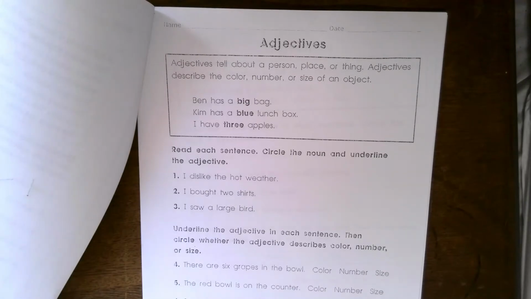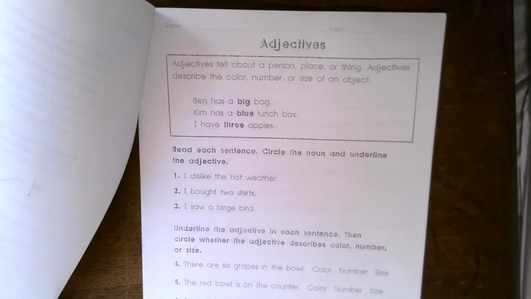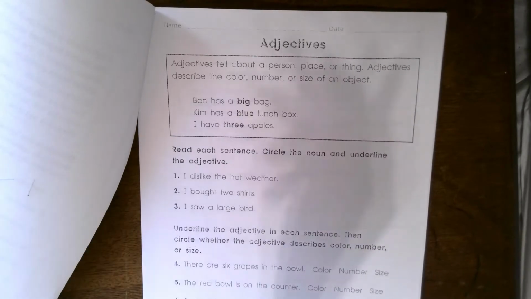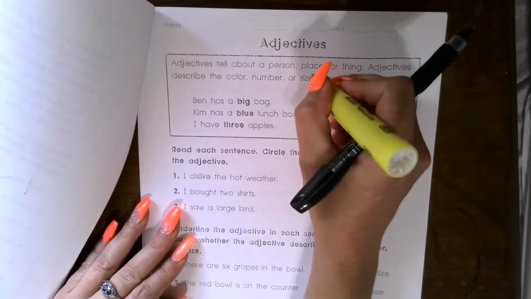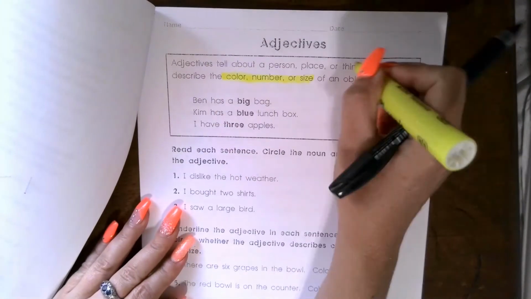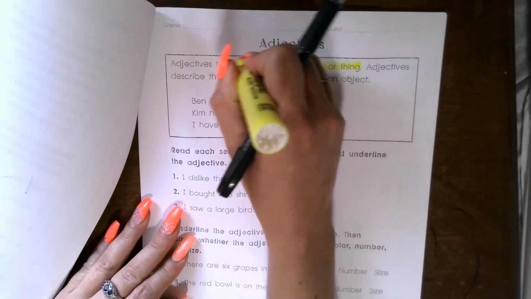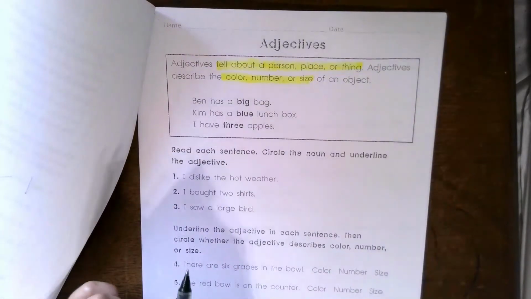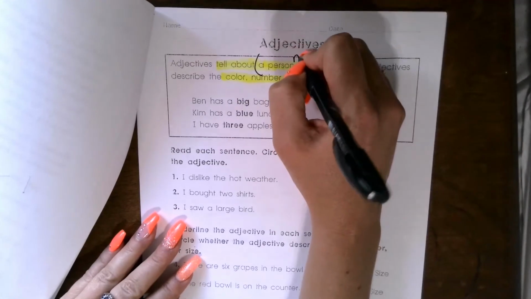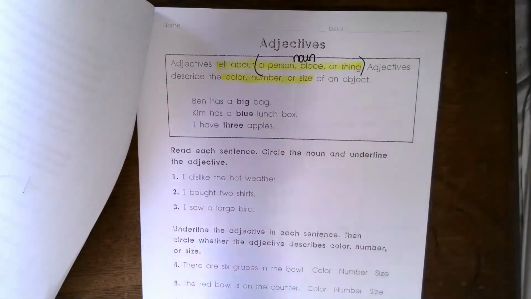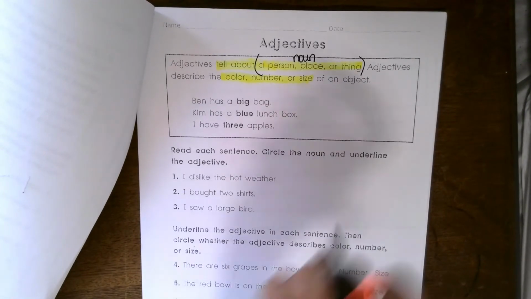Okay, into grammar, adjectives, which I'm really excited that we're covering because this is a skill that can really help you with your grammar, or rather with your writing assignments. Okay, so adjectives tell about a person, place, or thing. Adjectives describe color, number, or size of an object. Tell about a person, place, or thing. And of course, we know that a person, place, or thing is considered a noun.